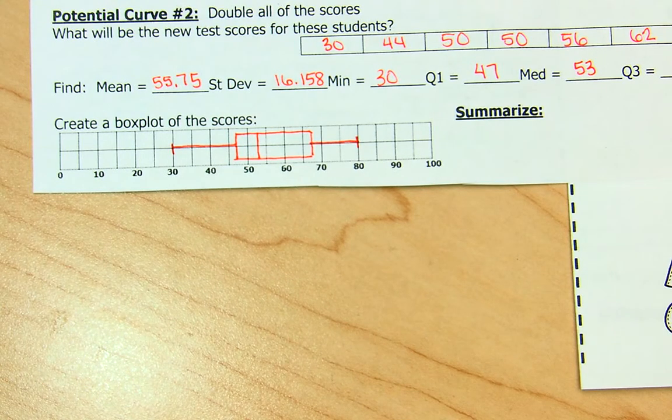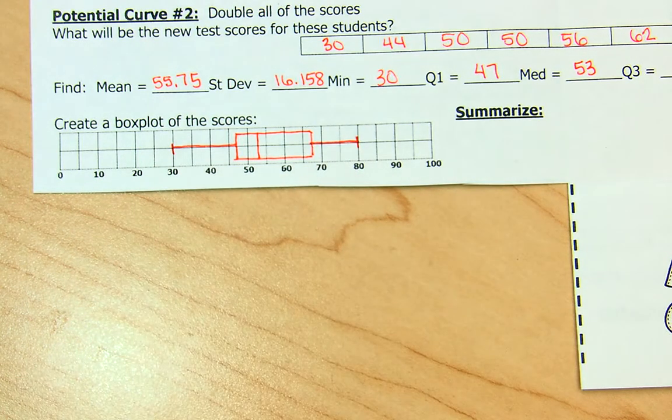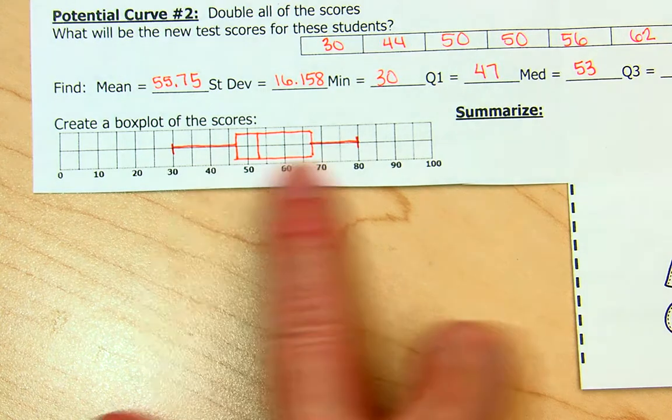So, hopefully you can see on this box plot, it's more spread out. We're seeing that difference in range shown here. Before it was a lot shorter, now it's longer. This is double the length of the other one because when we multiply by 2, it doubled the length.